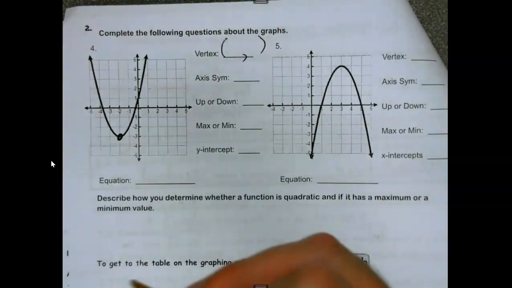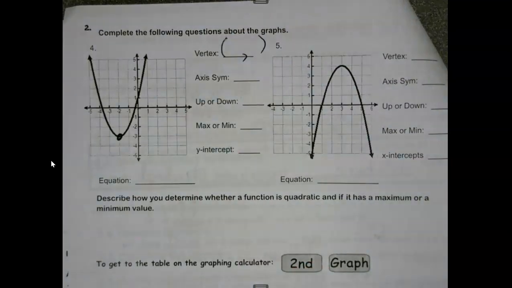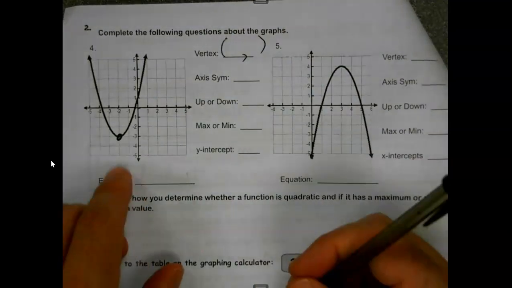Did I unfreeze? People at home, great. People here, not so much.